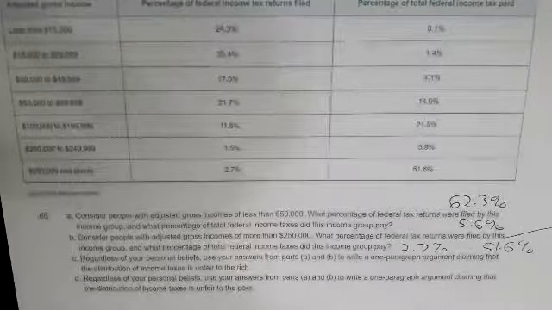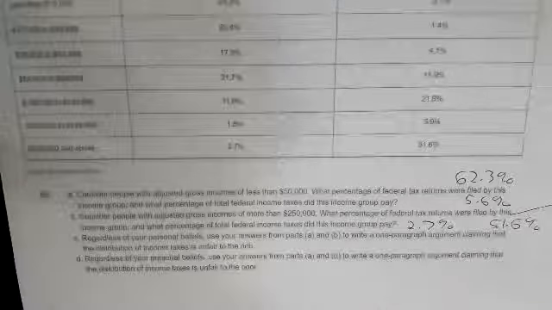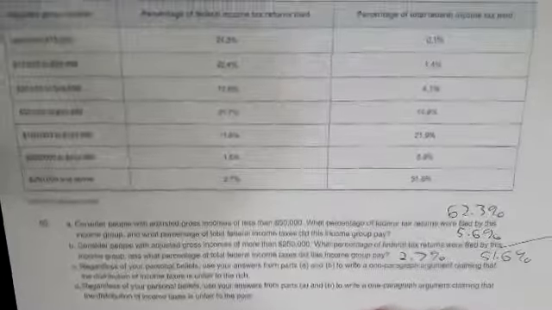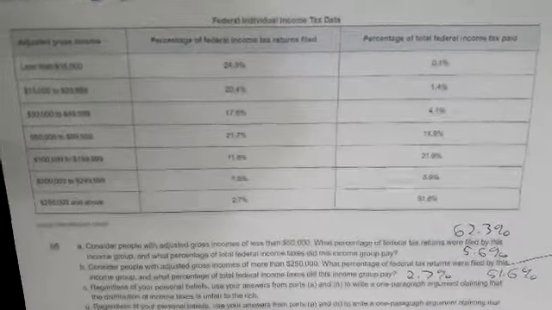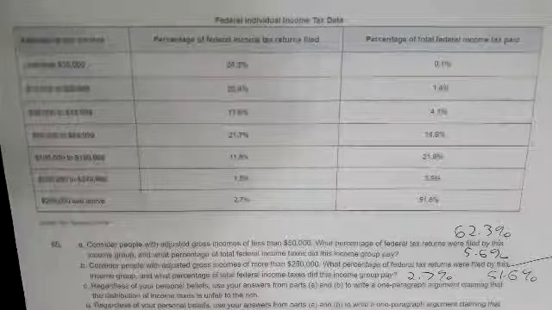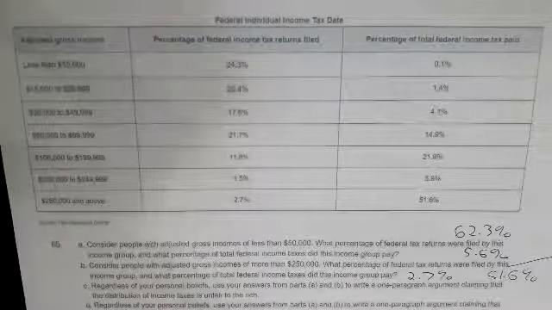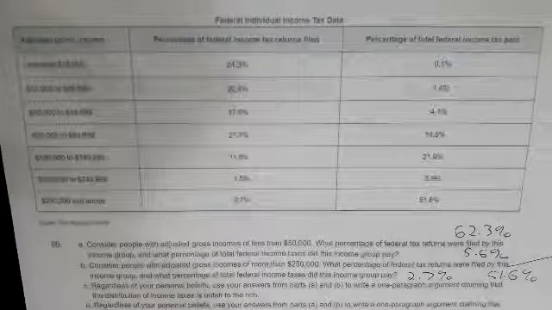The other thing is, if we wanted to show that this was actually unfair to the poor, what would we do? How would you make that argument?